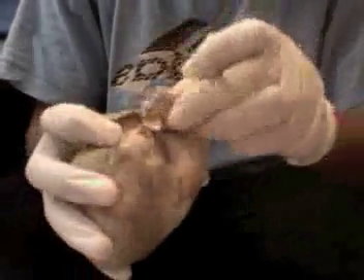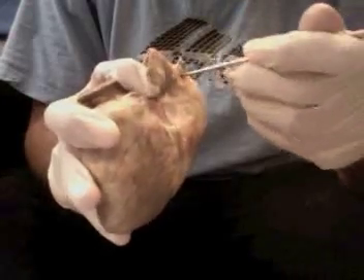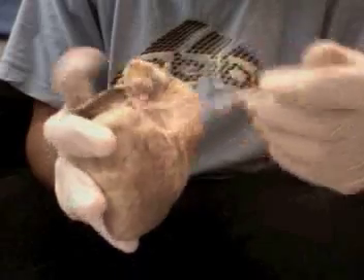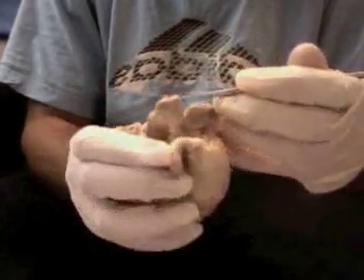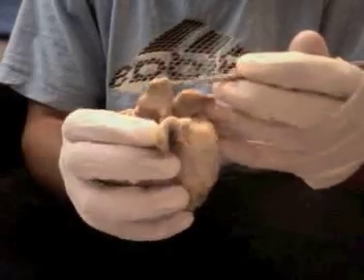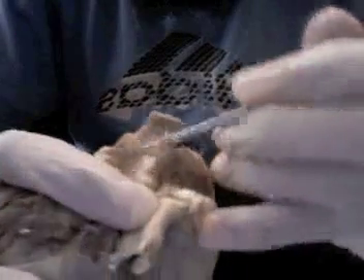We do have your pulmonary trunk, which takes deoxygenated blood to the lungs, as well as your aorta, which delivers oxygenated blood to the body. On here, this big part is your aorta.